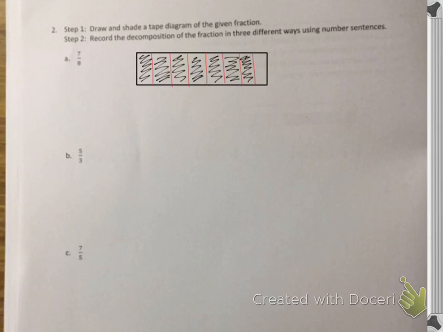All right. So this represents 7/8. But now we've got to decompose this fraction in 3 different ways using number sentences. So we can decompose this in a lot of different ways. I can decompose it 3/8 plus 3/8 plus 1/8 equals 7/8. That's one way.